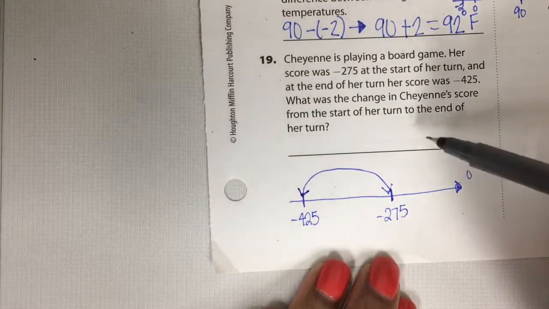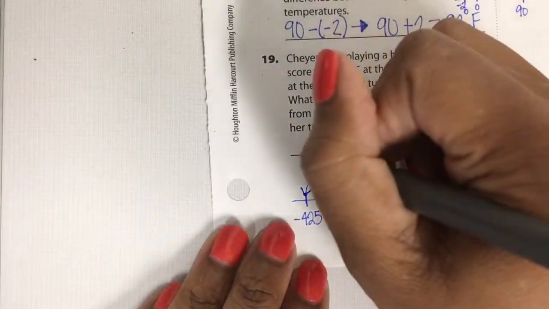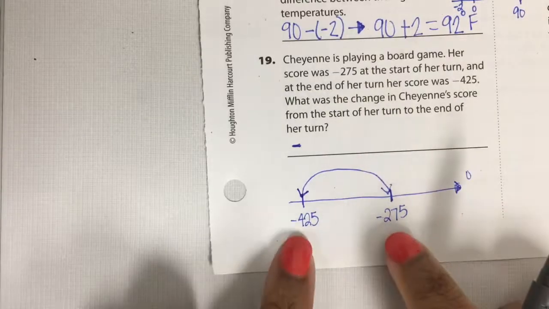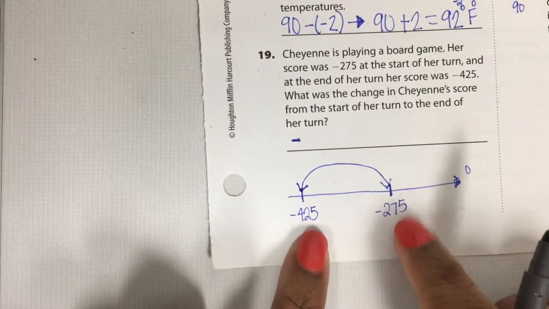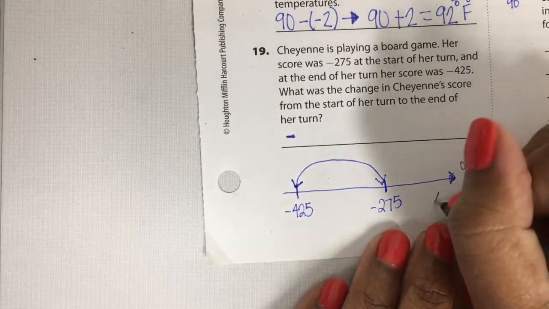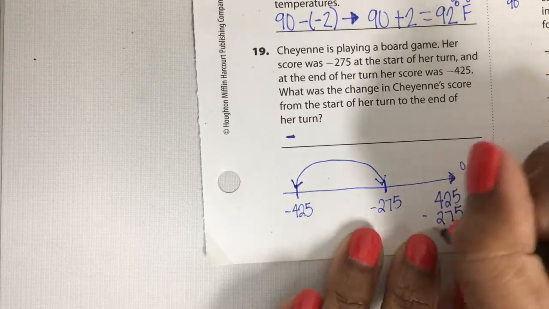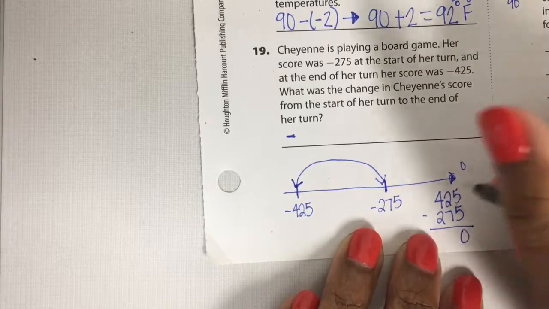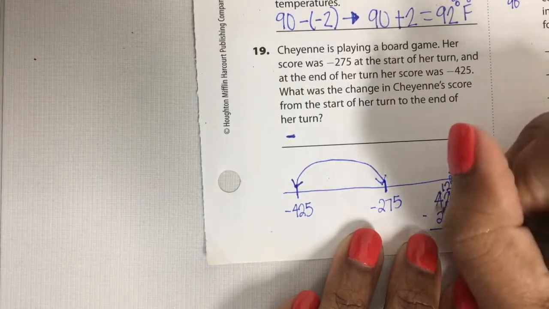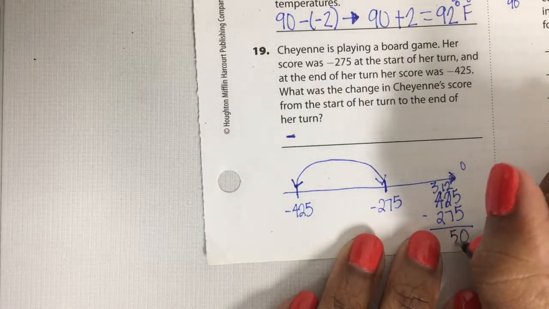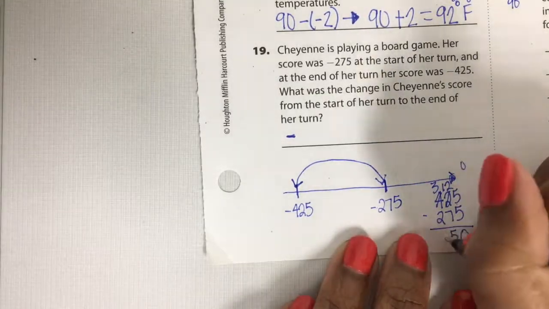Okay, so we know her score went down, so we know she was more negative. And we need to figure out the difference between these two numbers. So we can just subtract 425 minus 275. That's 0, 12, and 3. 12 minus 7 is 5. 3 minus 2 is 1.